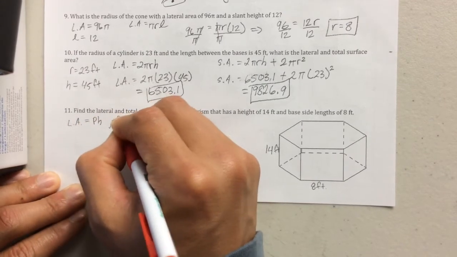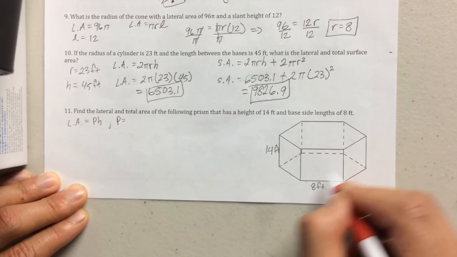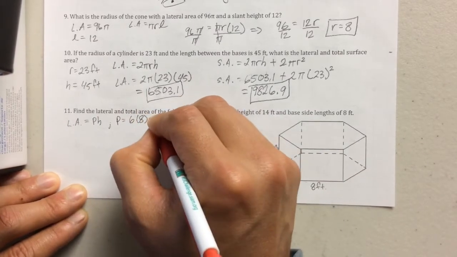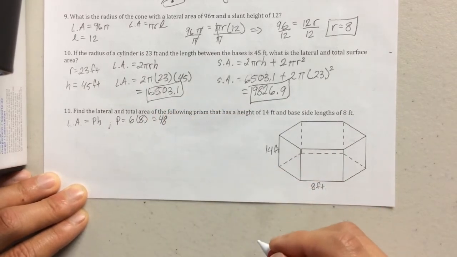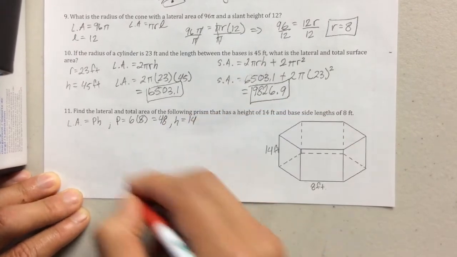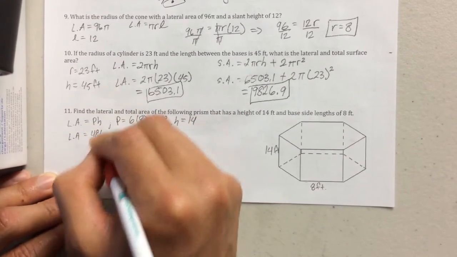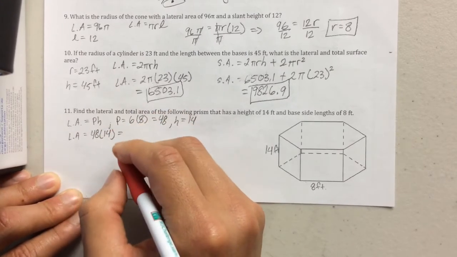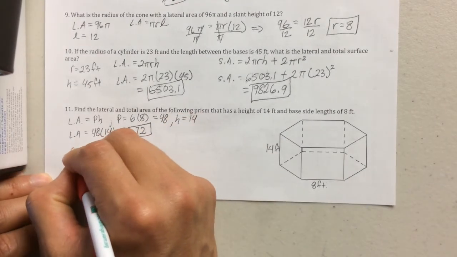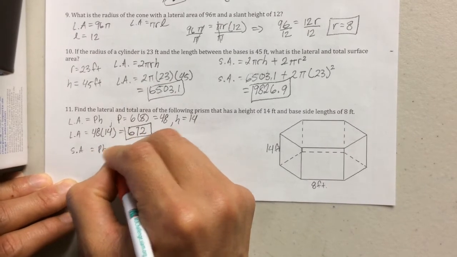So the perimeter here, there are 6 sides and each side is 8 feet. So 6 times 8, you get 48. So the perimeter is 48. The height here is given, it is 14. So we plug that in, you get lateral area is 48 times 14. Lateral area is 672.